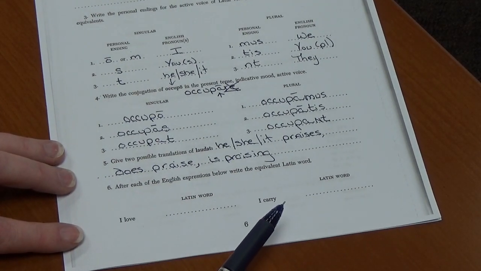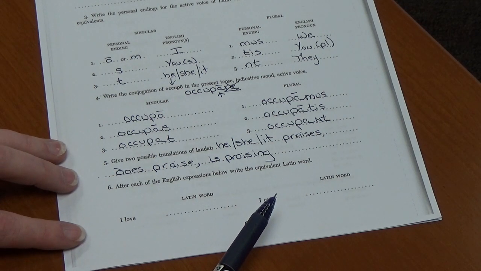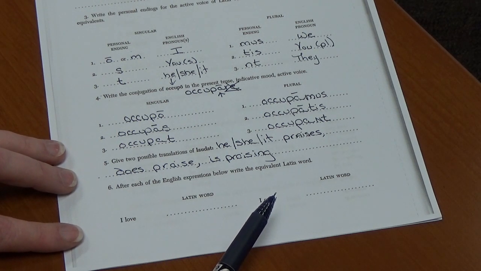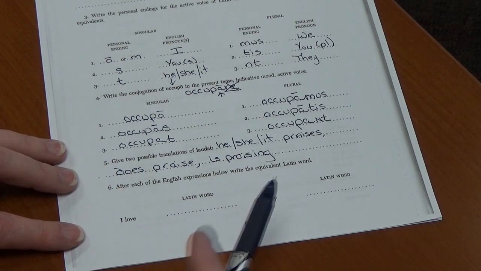I said it that way to stress that it's a singular helping verb. But any of those forms can use the he, the she, or the it. She can do the praising, and he can do the does praising, or he can is praising. Any questions on that? Let me know.